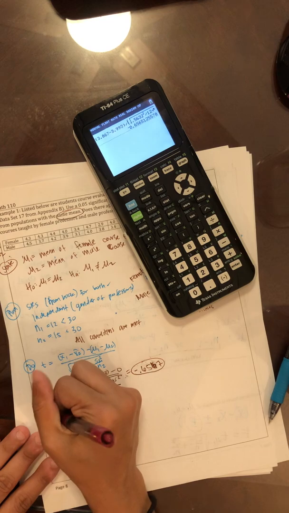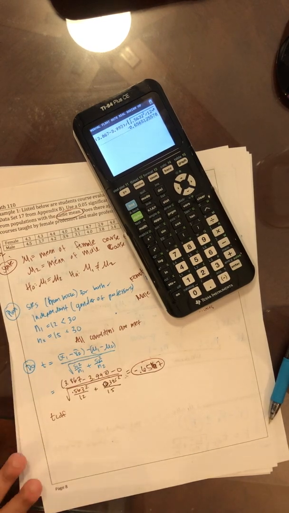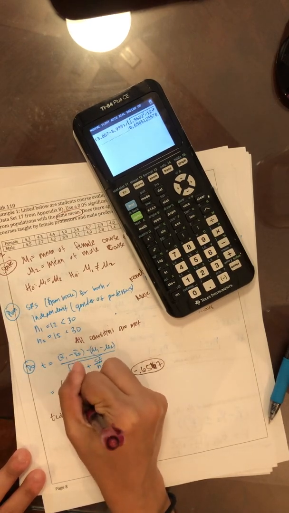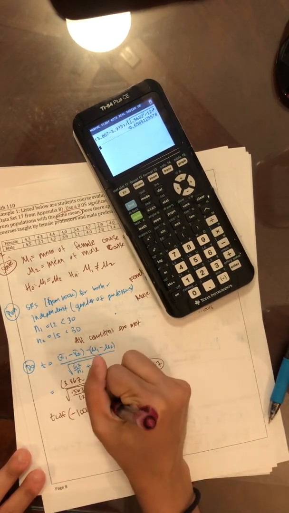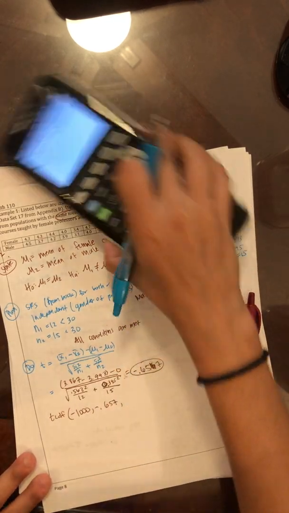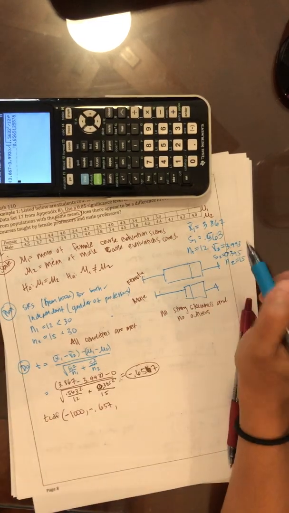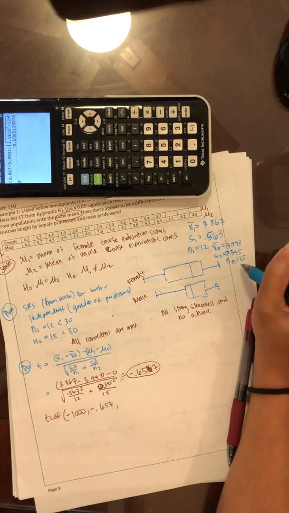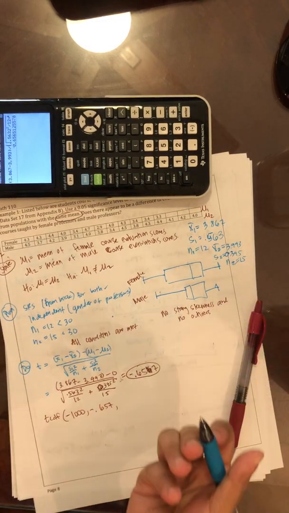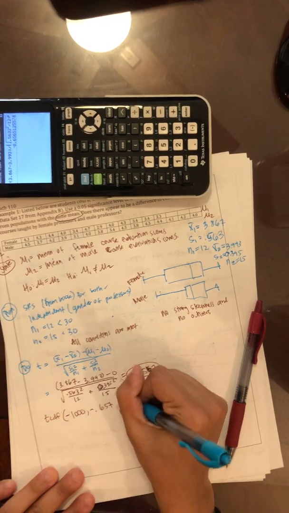What I have to do now is find my tcdf. Since this is negative, we're automatically going to go from negative 1000 to negative 0.657. Now my degrees of freedom. Remember, it's n minus 1, but it's the smaller one. So my n minus 1 is either going to be 15 minus 1, which is 14, or 12 minus 1, which is 11. Which one's smaller? We're going to say 11, because this is 12 minus 1.